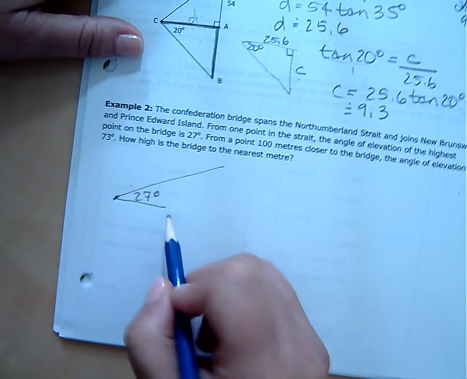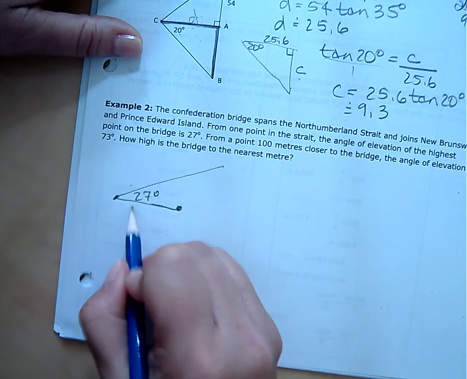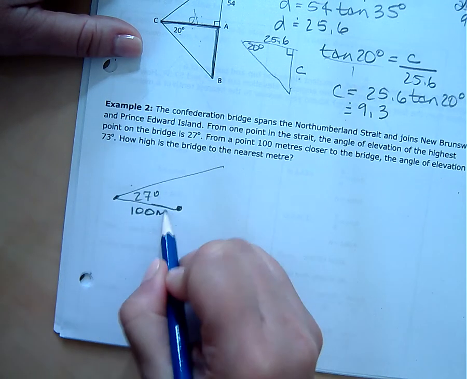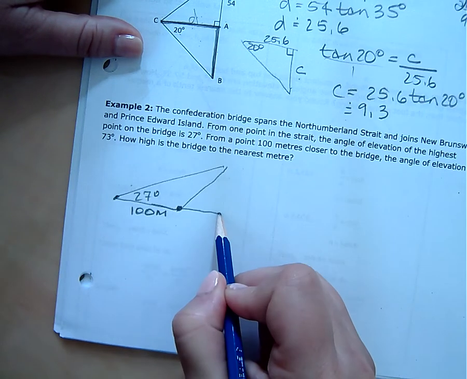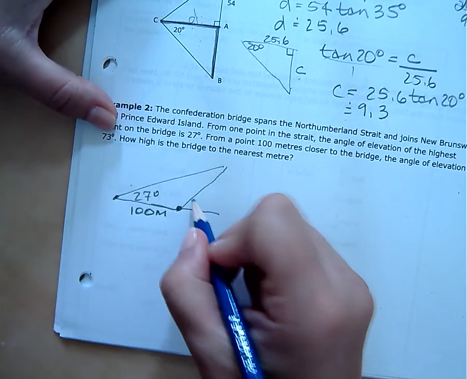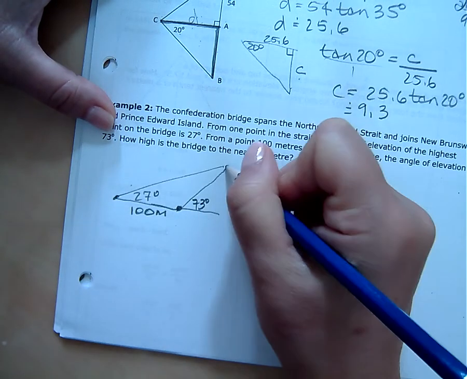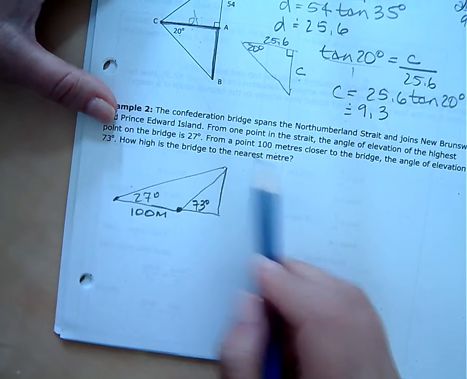From a point 100 meters closer to the bridge, the angle of elevation is 73 degrees. And here's the bridge. How high is the bridge to the nearest meter?